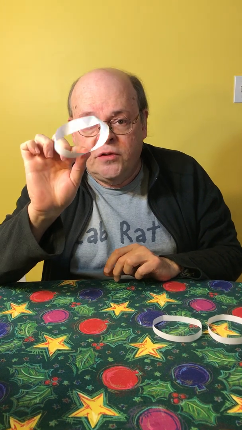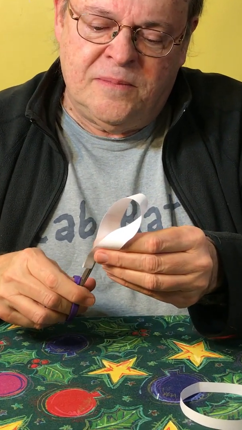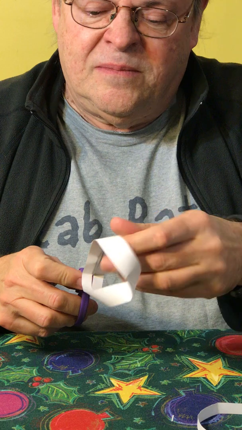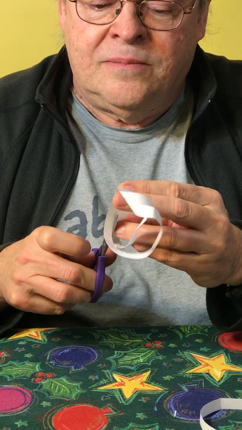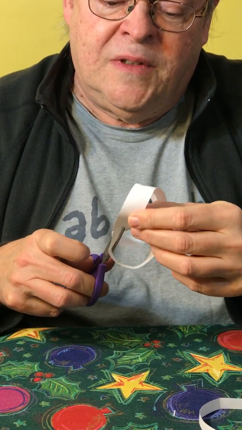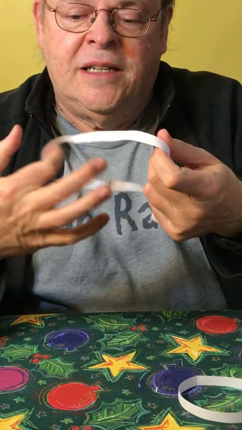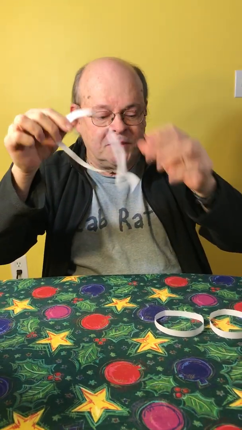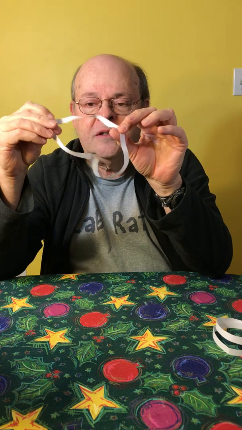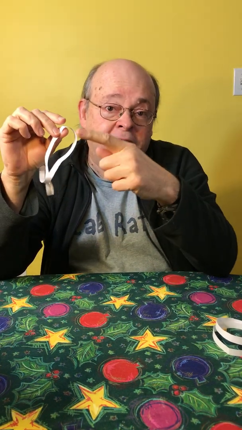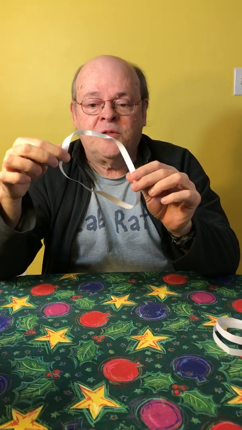Now what happens when I cut the Mobius strip around its middle? What I get is one twisted strip. When I cut the normal strip, I get two. When I cut the Mobius strip down its middle, I get one strip. And if you recall, if I cut it around the edge, I would get two strips. But if I do it by the middle, I get one strip.